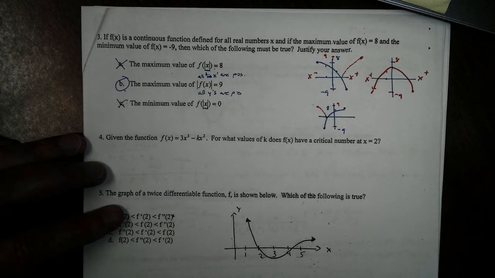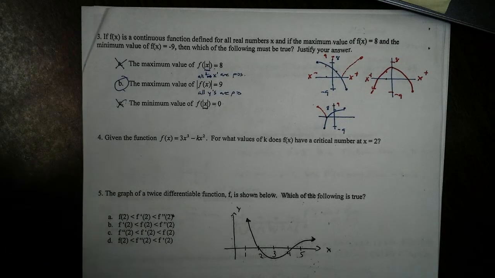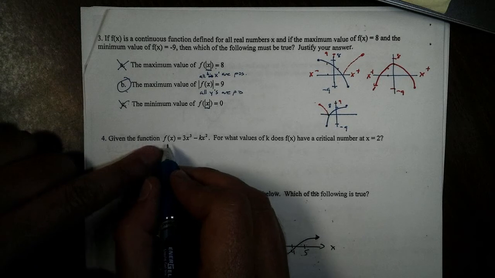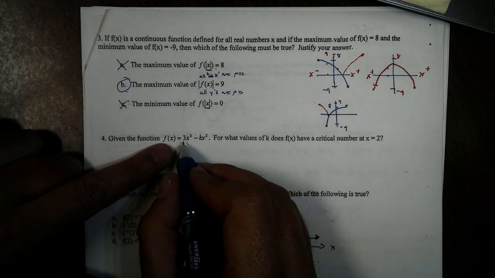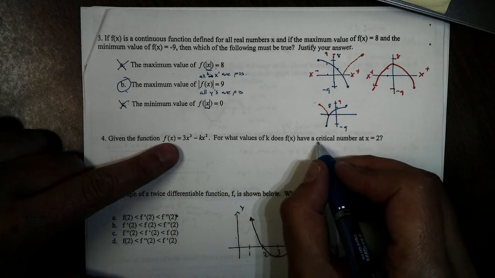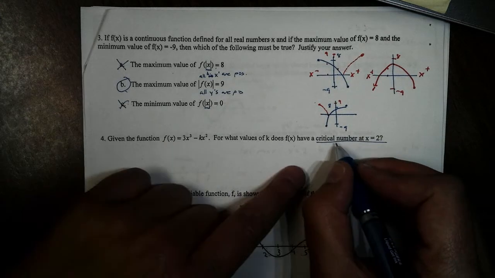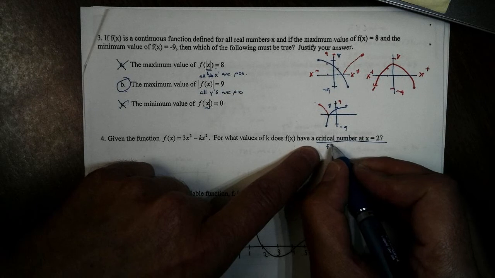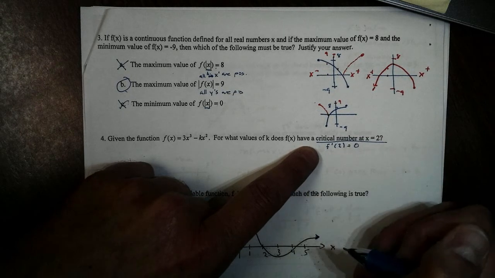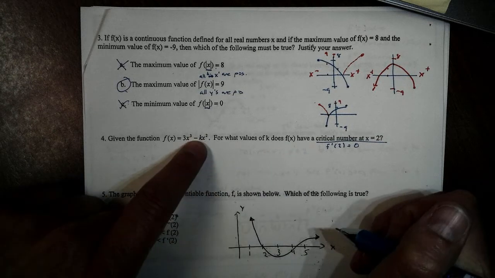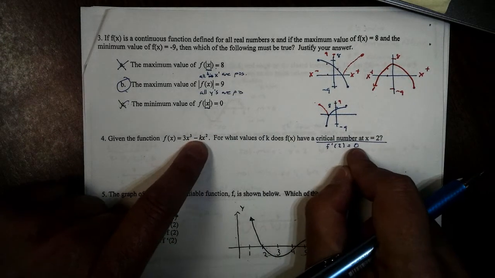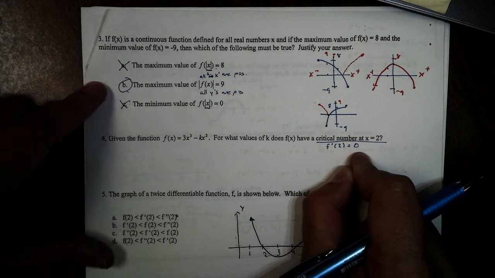All right, question number 4 is just an example of how we see the AP using critical numbers. It says, given the function 3x cubed minus kx squared, for what values of k do we have a critical number at x equals 2? So they're saying at x equals 2, we know the derivative is 0 right here. Again, that's a polynomial function, so its derivative is never going to be undefined. It's just going to be 0 right there.